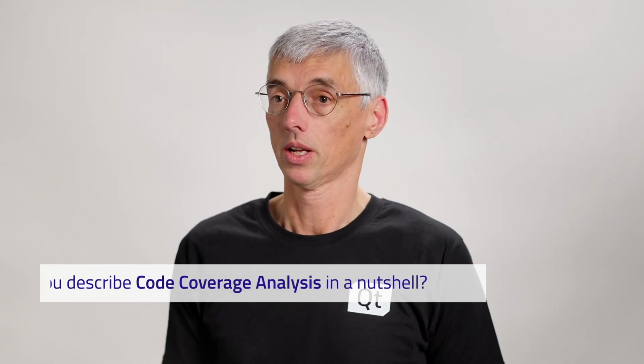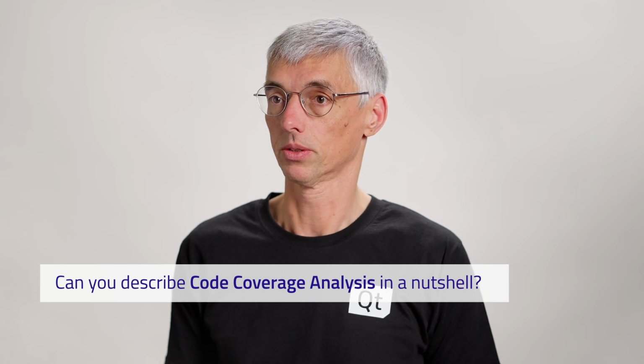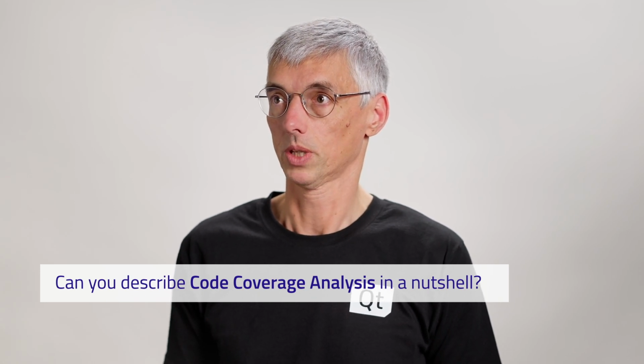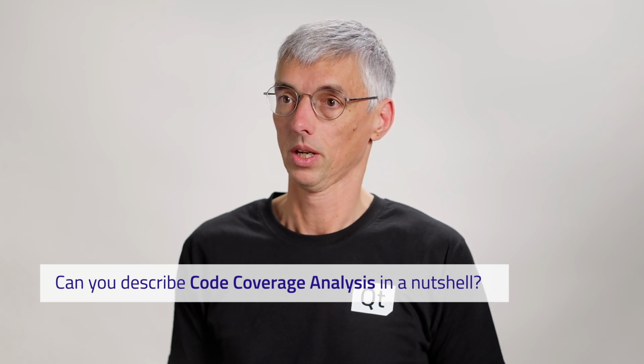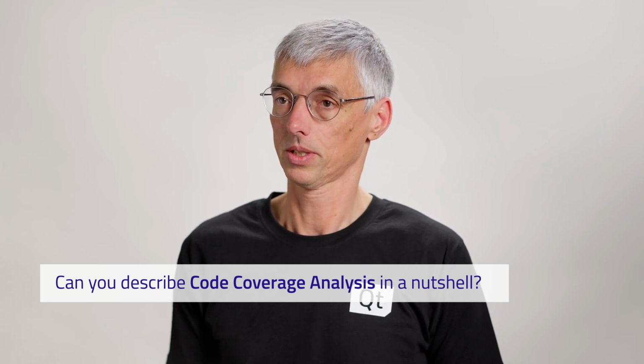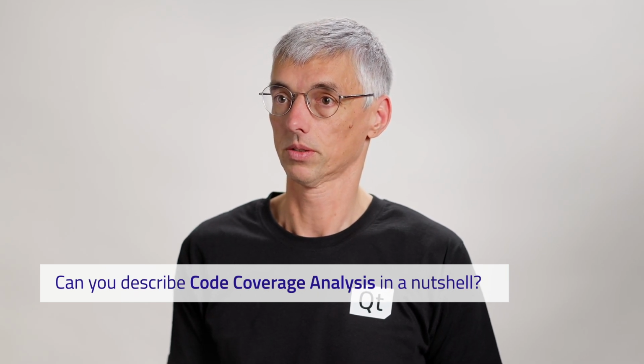A code coverage analysis is only a way to mark which code is executed or not. And that's principally it in a nutshell. Of course, there are many standards and many extensions of that, but the principle is just to record what is executed when the application is started or when a unit test is executed.